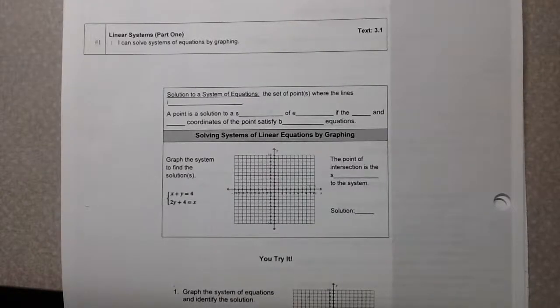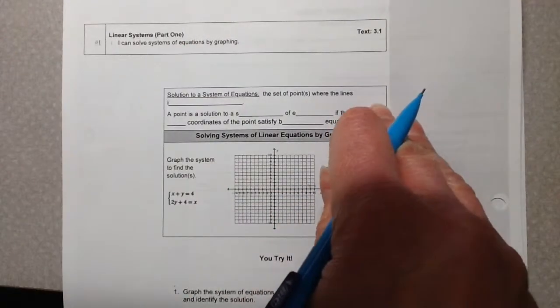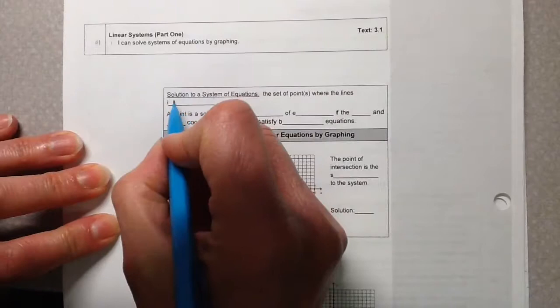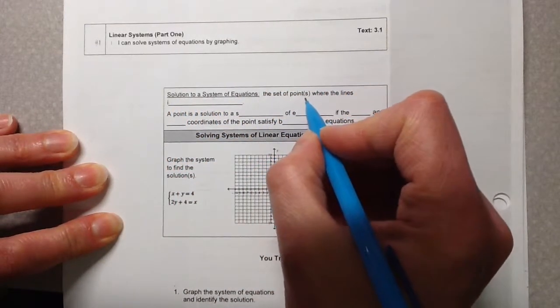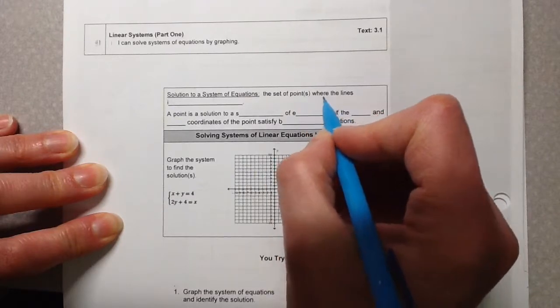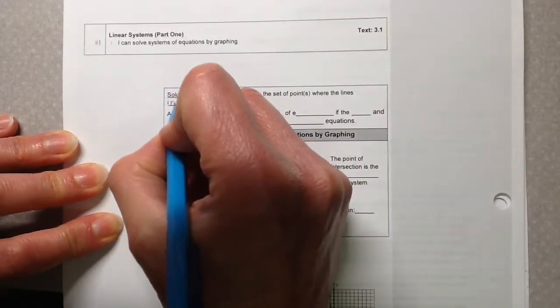In section 3.1, I want you to be able to solve systems of equations by graphing. So when we say solve, we need a solution. So let's talk about what a solution to a system of equations is. It's the set of points where the lines intersect.